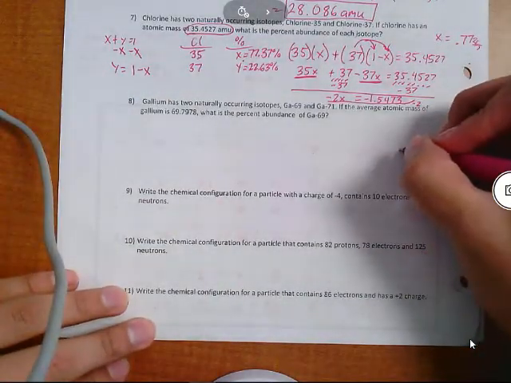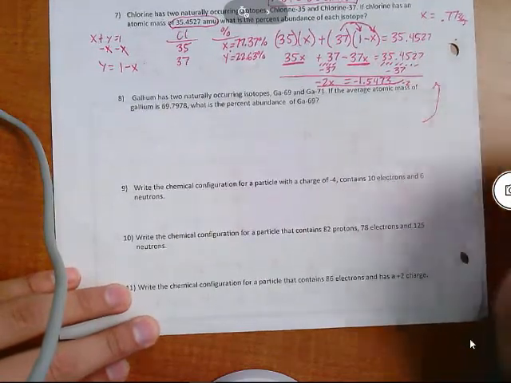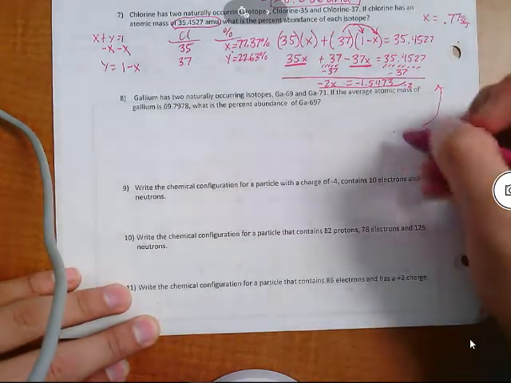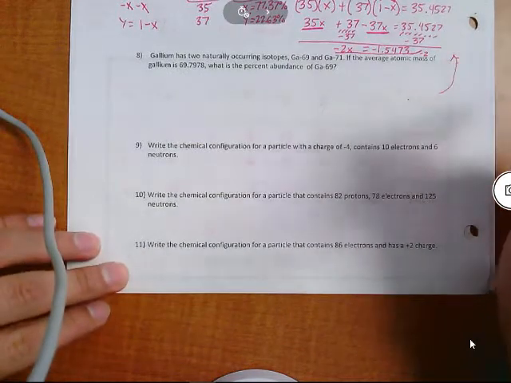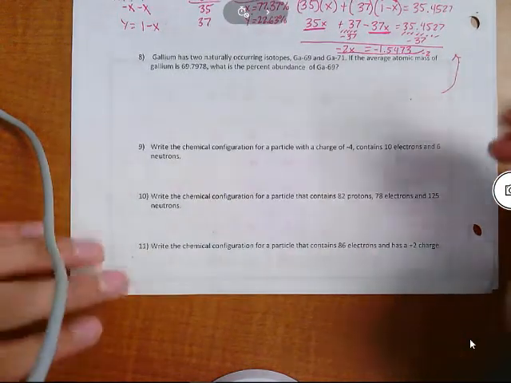This one is just like that one. So you can try to figure that one out as practice. I should probably tell you the answer. It's fine. You'll figure it out.